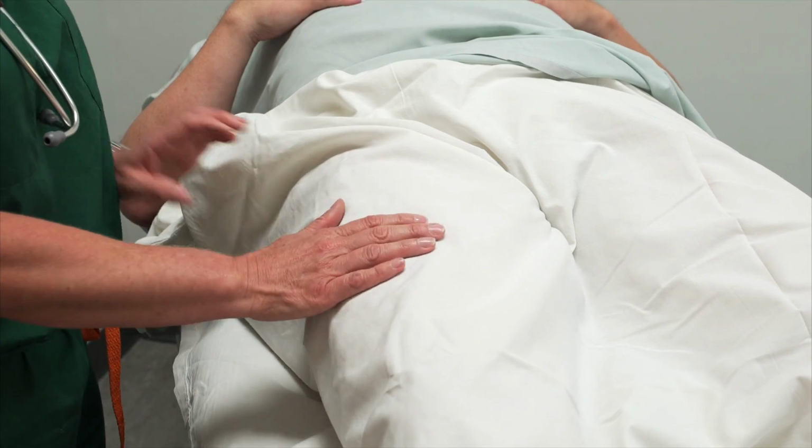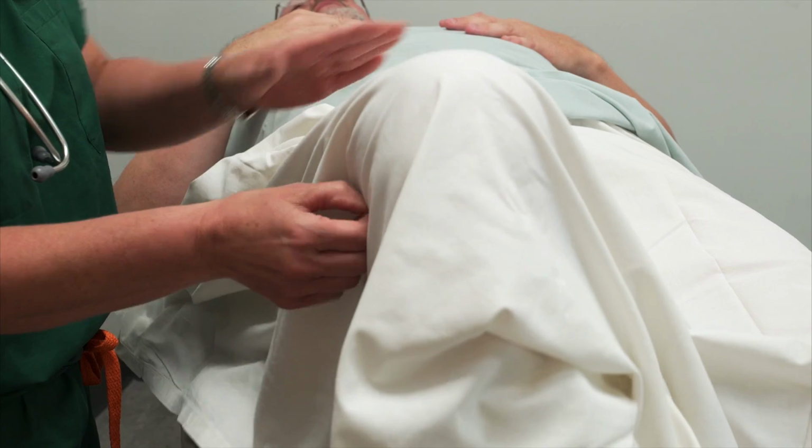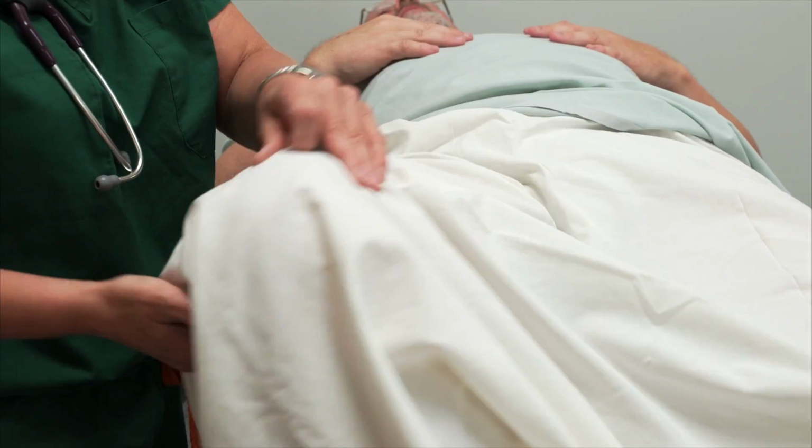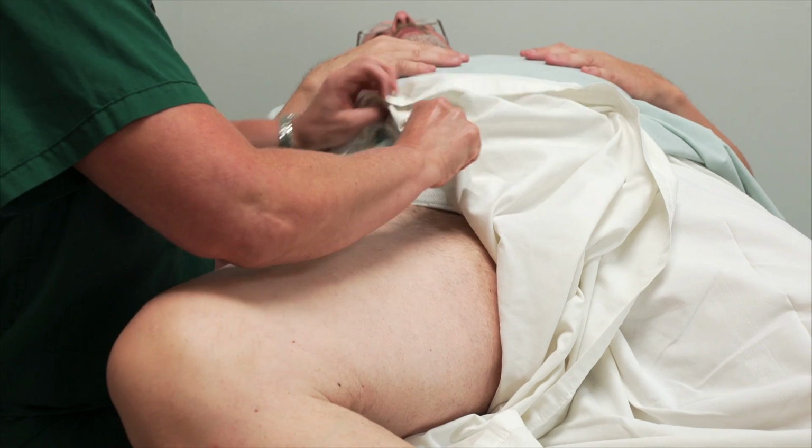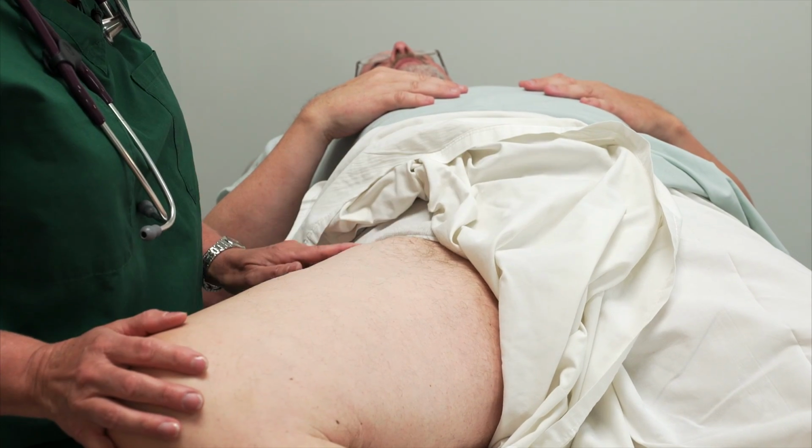So we're now going to begin our lymph node examination, and since our patient is in the supine position for purposes of demonstration and ease, we're going to start with the actual femoral lymph nodes. We're going to ask the patient to lift his leg slightly and drop it out to the side. We are going to adjust the drape, maintaining his modesty but exposing the inguinal ligament.